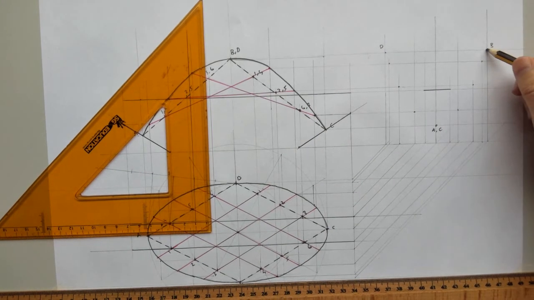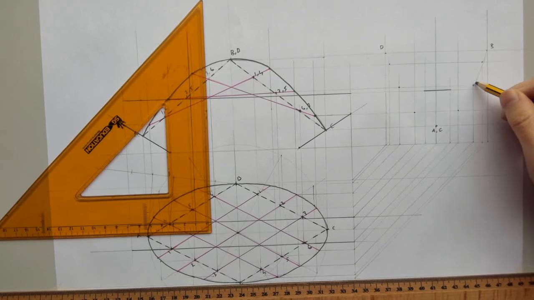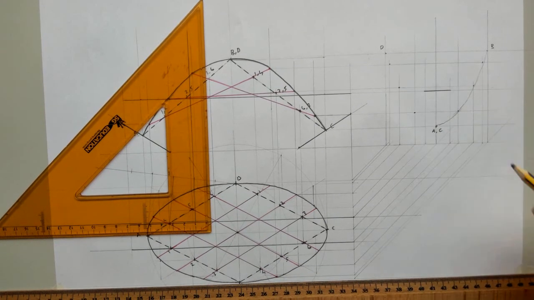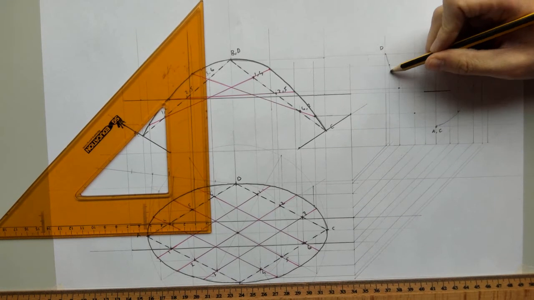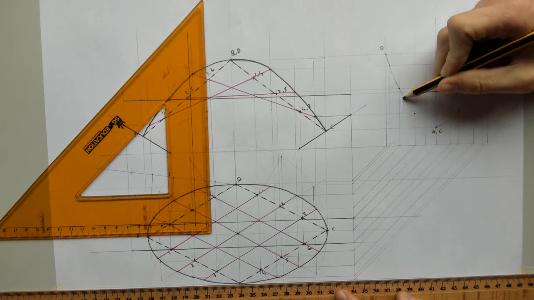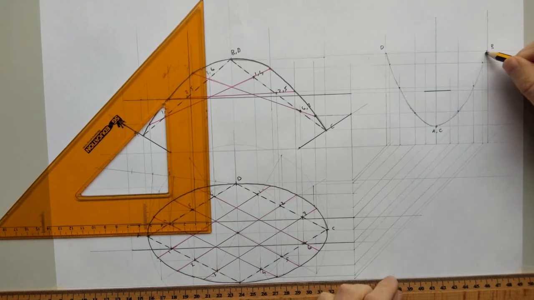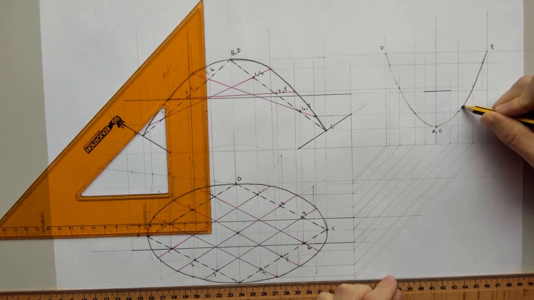And now I can start to draw in my freehand curve as well. And just draw it in heavy then.